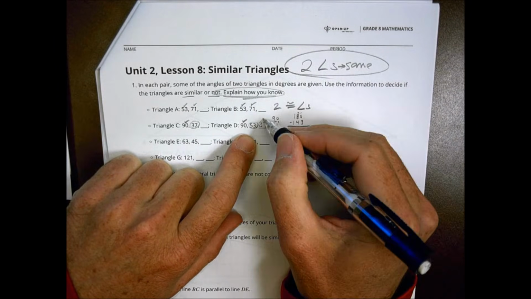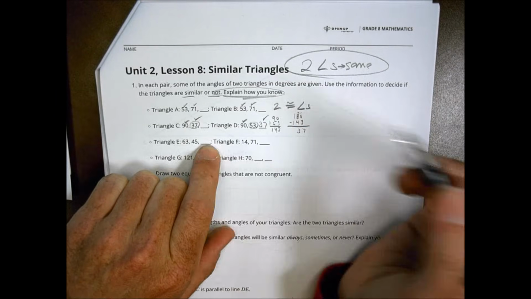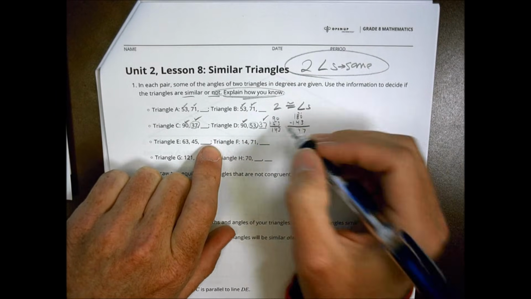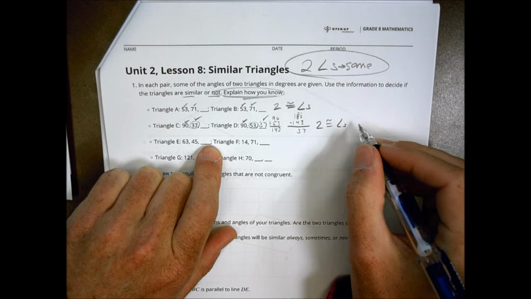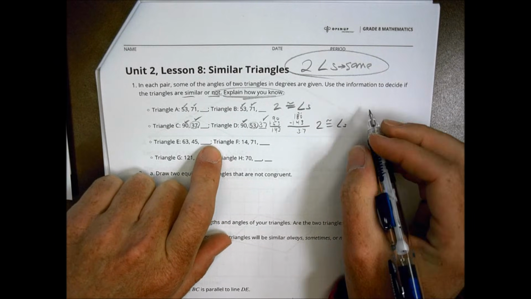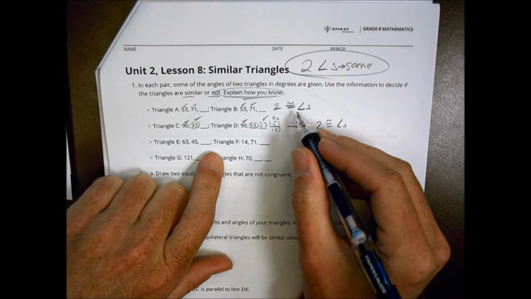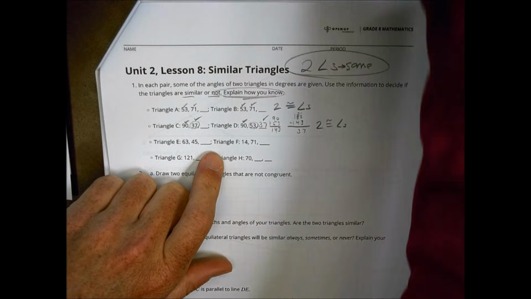Well, does that match what I have? It sure does. And so I have two matching angles. So again, two congruent angles is why they're going to be similar triangles. Okay, took a little extra step there, but you can certainly get there, no problem.